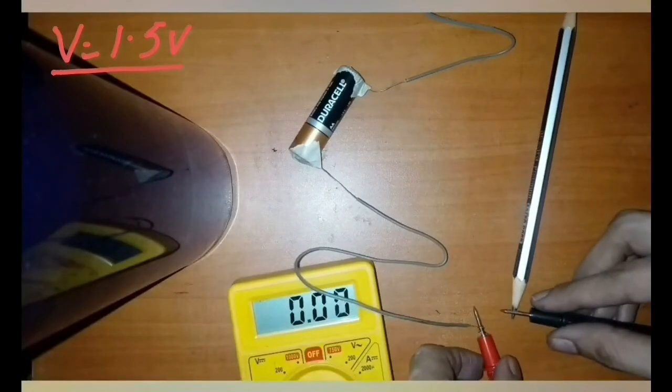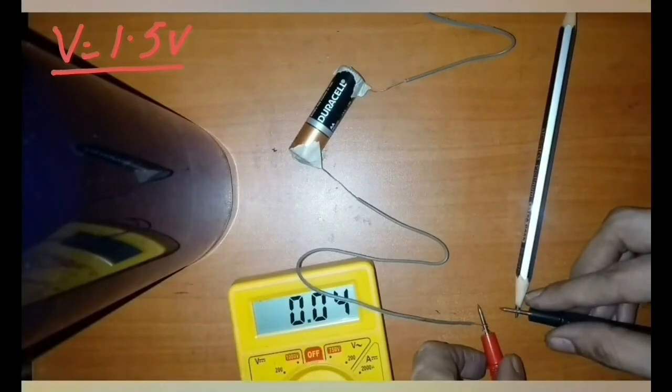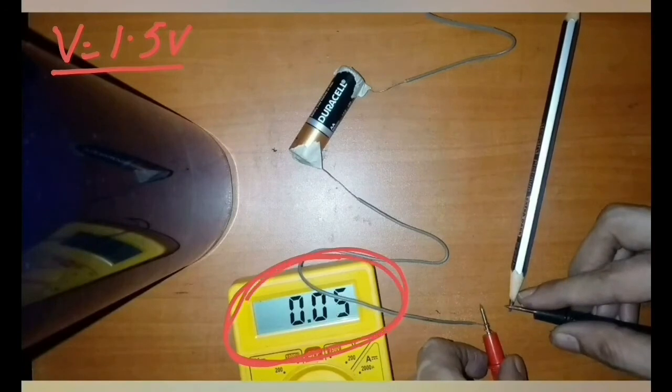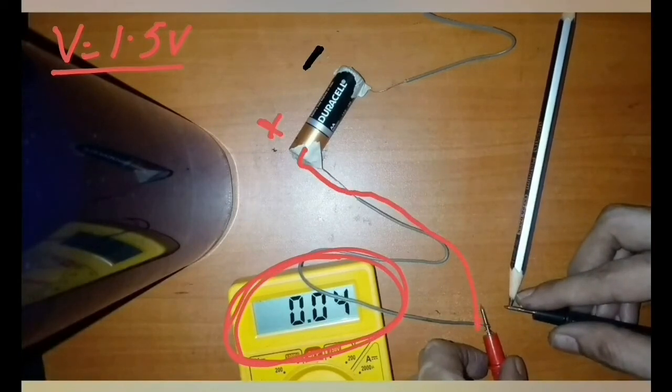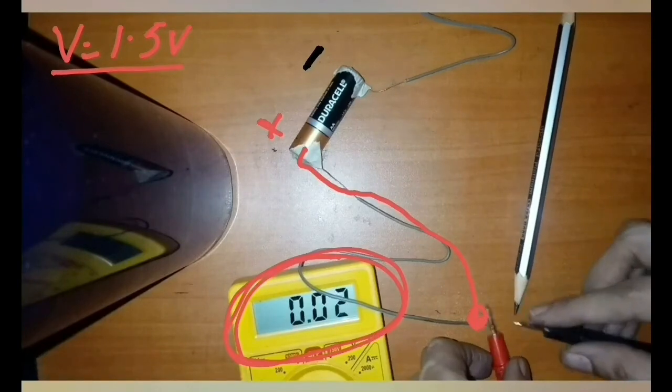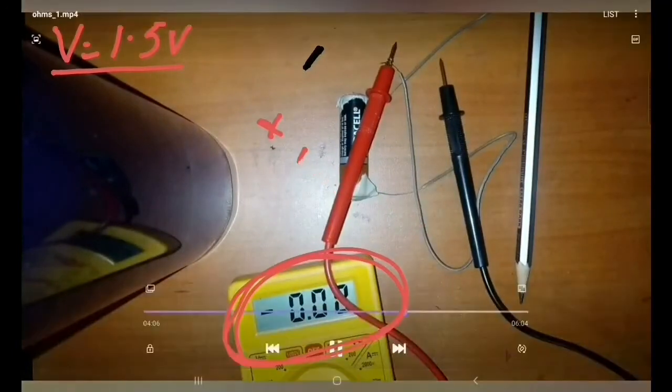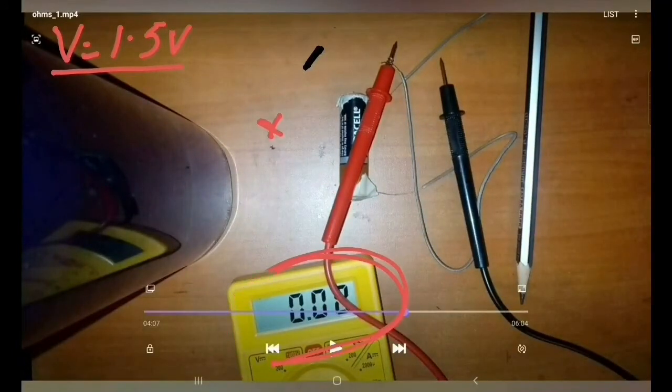Now in order to measure the current, you just keep the positive terminal. So you can find the reading there, 0.05, 0.04, 0.06, etc. So it is slightly changing only because it is not perfectly done. The hand is shaking, and also the positive terminal here is connected to, so I will show you again.